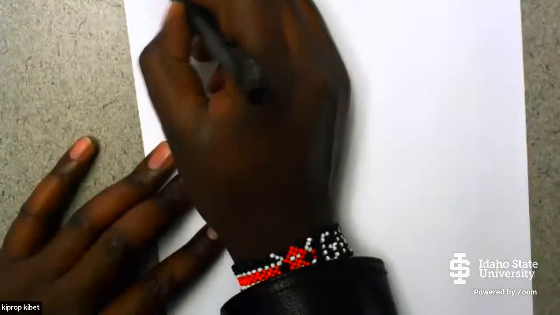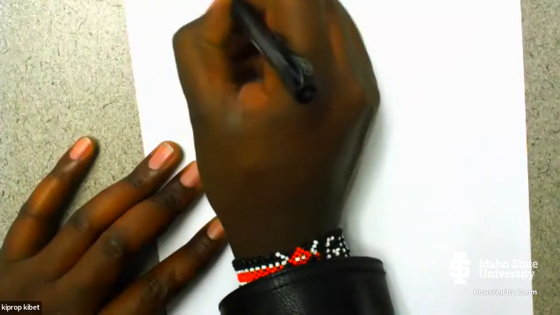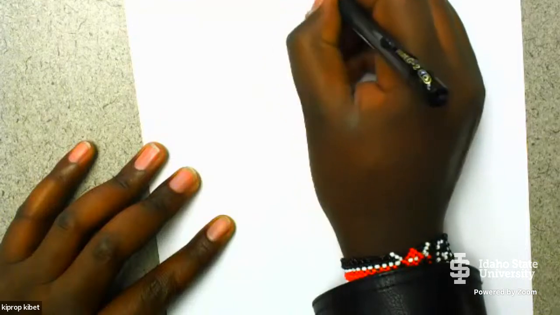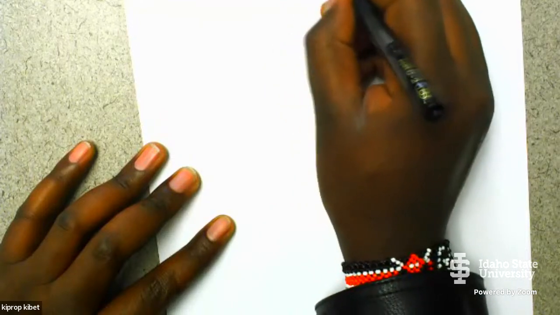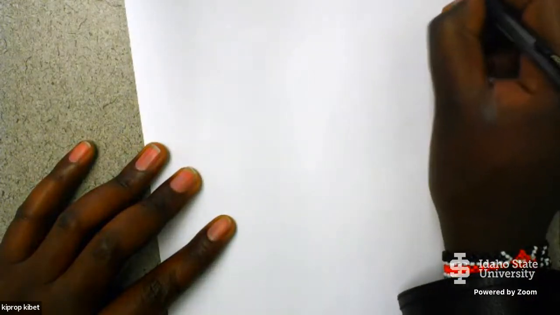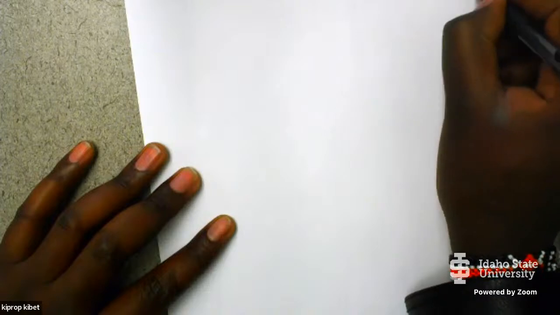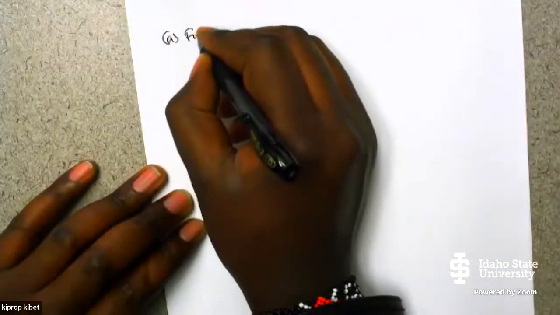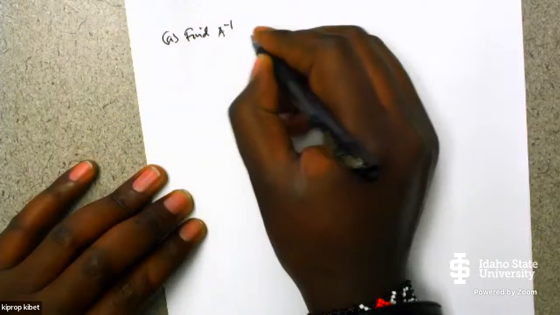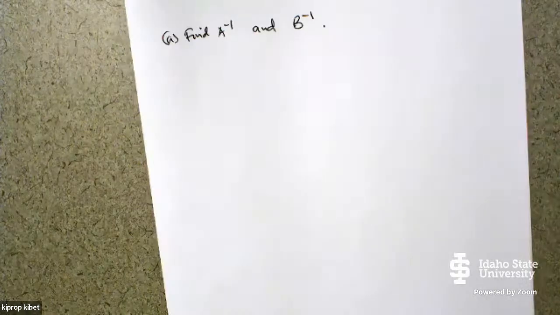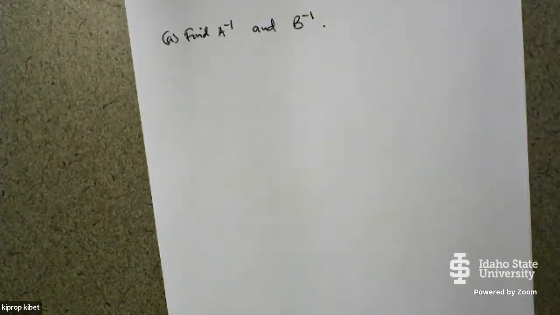Example 2. Now, if we let A equal [[1, 2], [3, 4]] and B equal [[1, -1], [-1, 2]]. Number 1, find A inverse and B inverse. So find A inverse, B inverse.